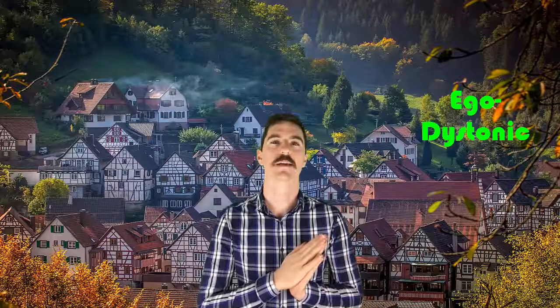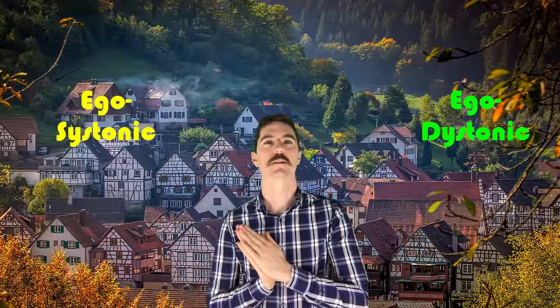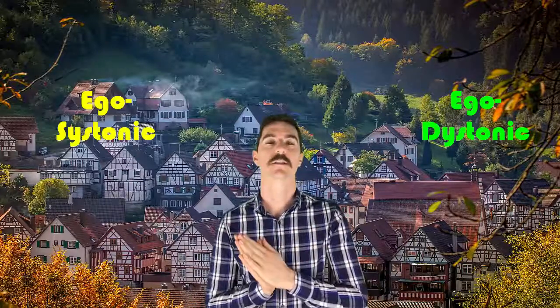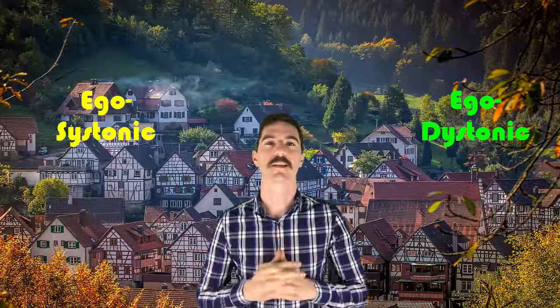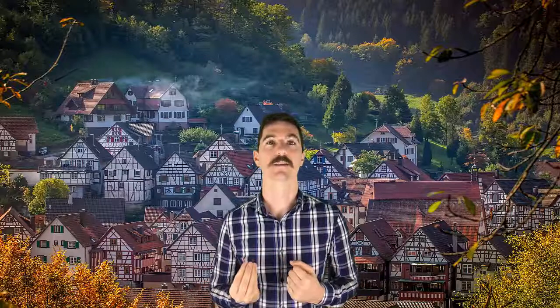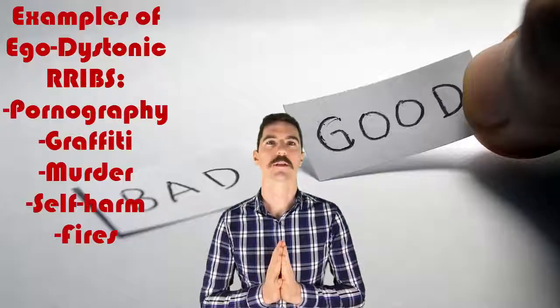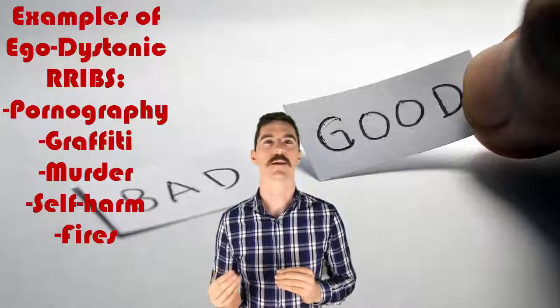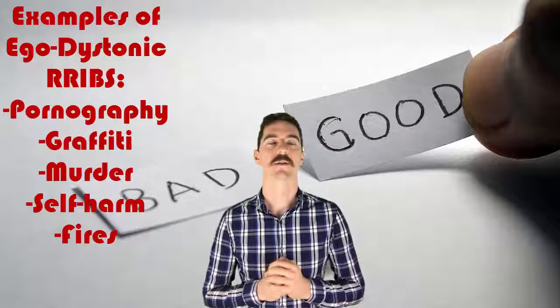So just quickly, there are two basic types of RRIBs. There are those which we call ego-dystonic, and those that we call ego-syntonic. Ego being self, dys meaning not, and syntonic basically meaning good for. Ego-dystonic RRIBs are not useful or helpful to the person, and the ego-syntonic ones are those that are. So in terms of interests, you want to be promoting the ego-syntonic ones as much as possible.